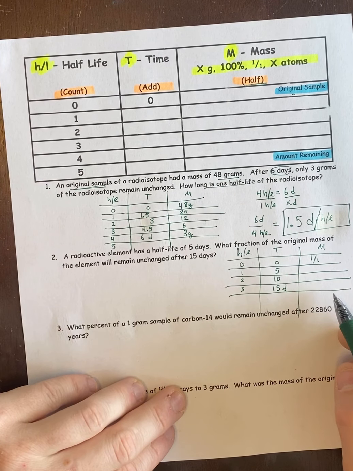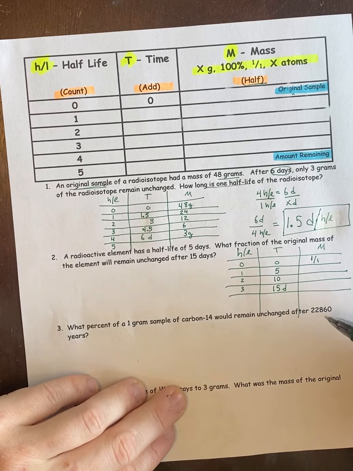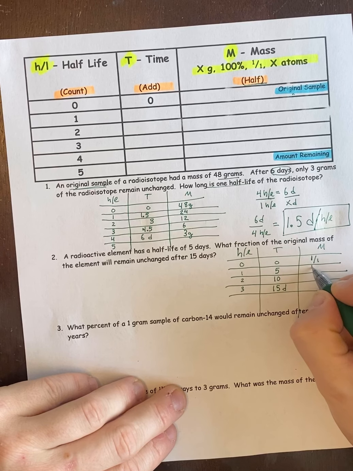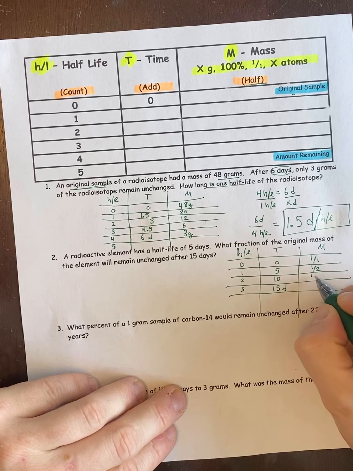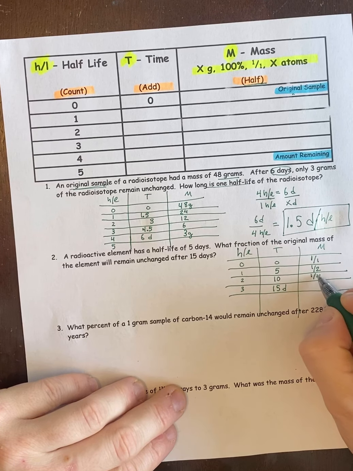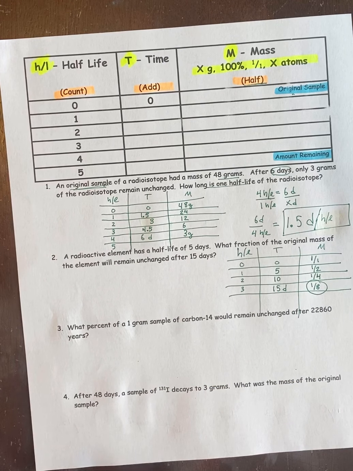So now I go over here. What fraction would be remaining? Well, I don't know. Halve it until you get to that point and you have your answer. So half of 1 over 1 is 1 over 2. Half of 1 over 2 is 1 over 4. Half of 1 over 4 is 1 over 8. And that's the fraction that would be remaining.